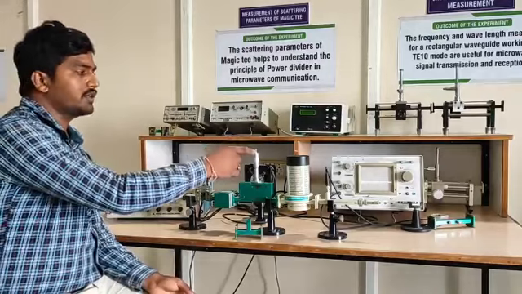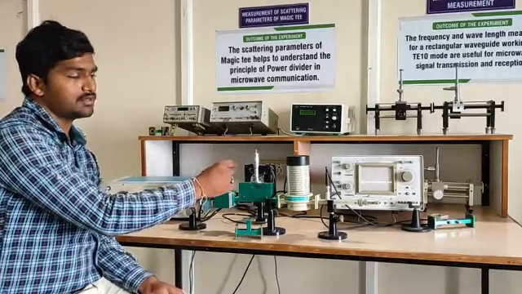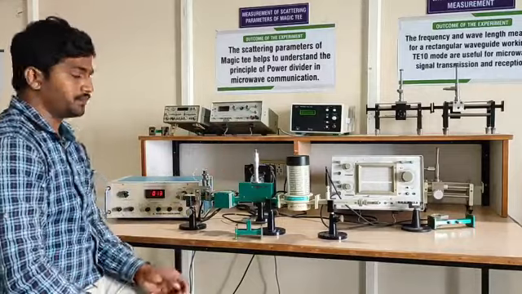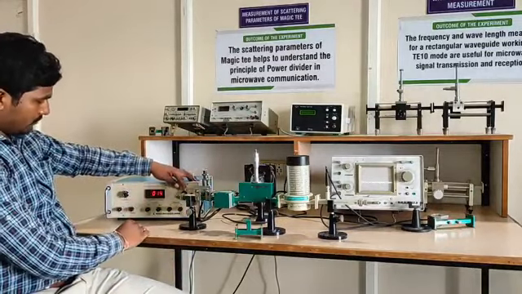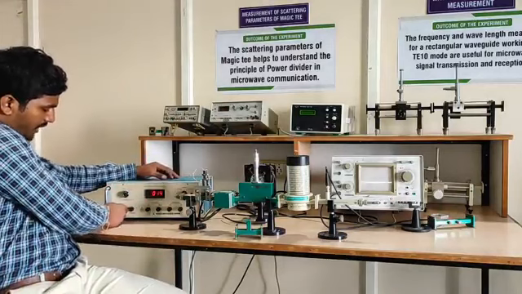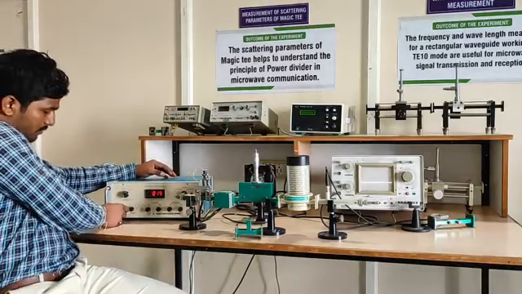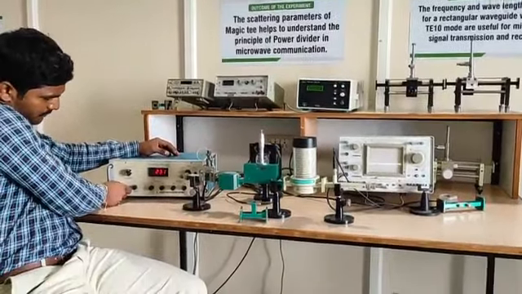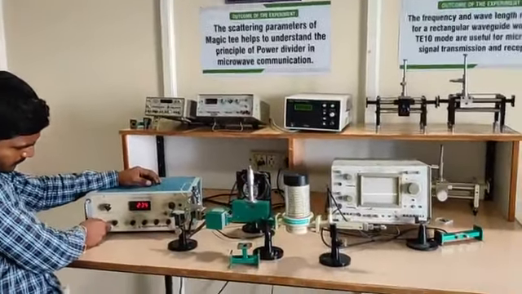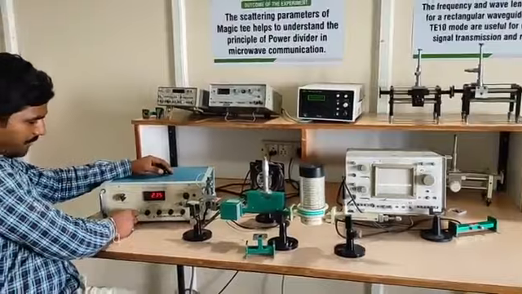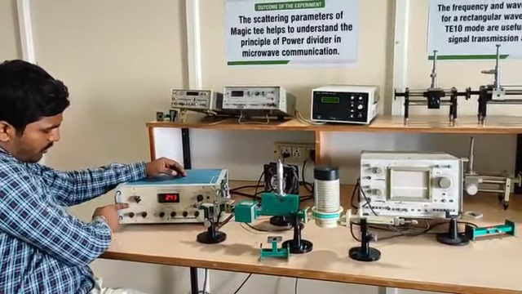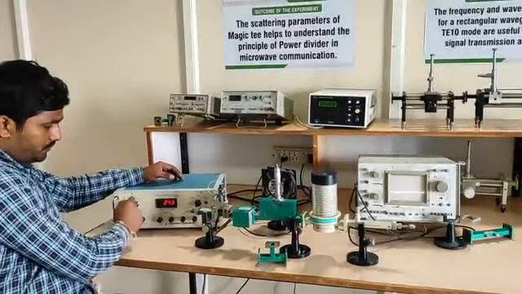Here we have to obtain the maximum square wave input, then we can take it as the input voltage. We have to keep the beam voltage at least 235 volts, the reference voltage should be in the maximum position, and the modulation section should be in the AM position.